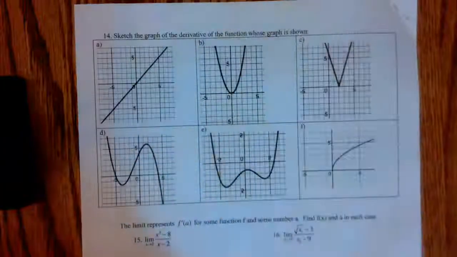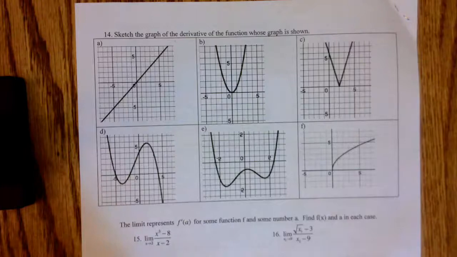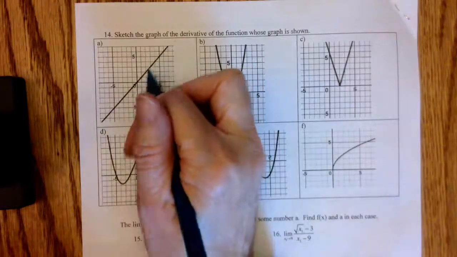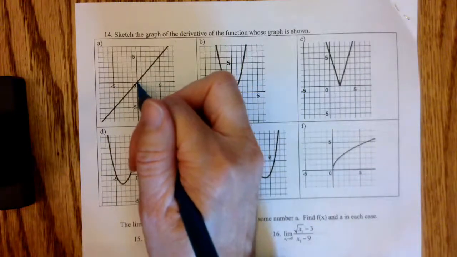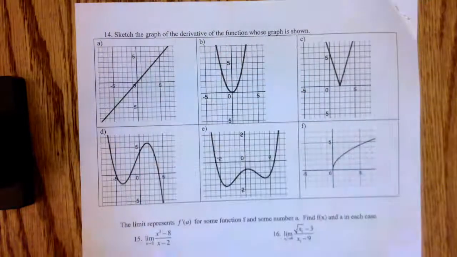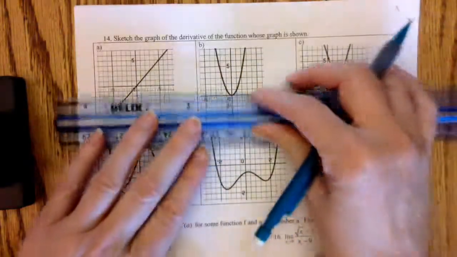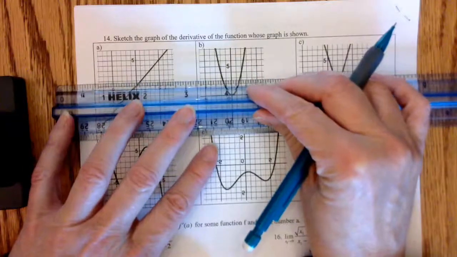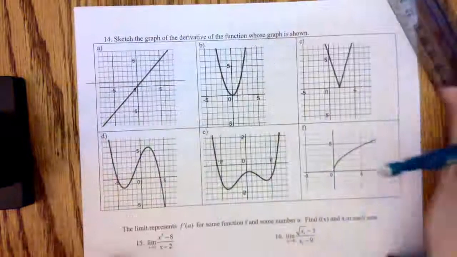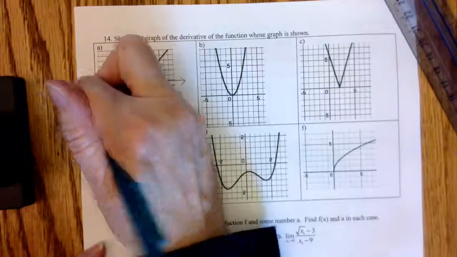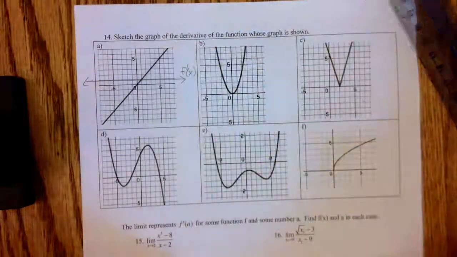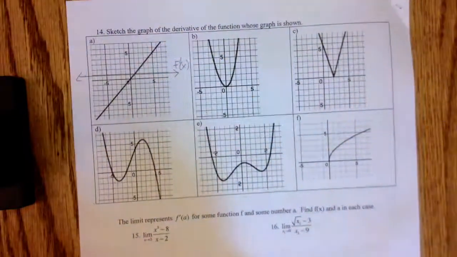My next section, now we are going to draw the graphs. So to draw the graphs, I'm identifying slope. This is a linear function. It has constant slope. If I check my rise over run, it looks like it's rising 1 and running 1. So that means the graph of f prime would be a constant function, and it would be at a height of 1. So I would say f prime of x is the linear function at 1.